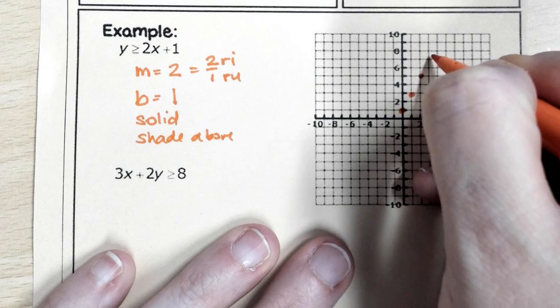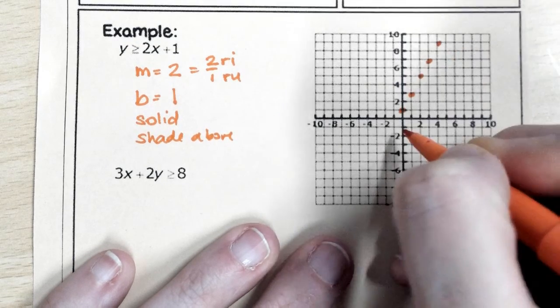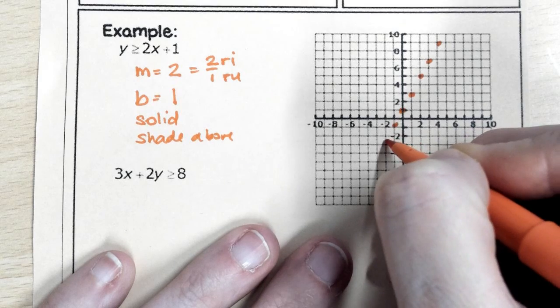You don't have to put the dots in every place, but I like to. I don't know why. It makes me happy. I'm kind of zen. If I'm doing it, you should be doing it.